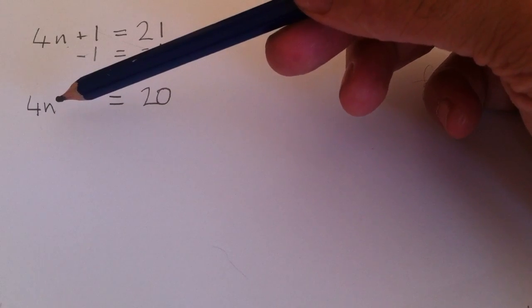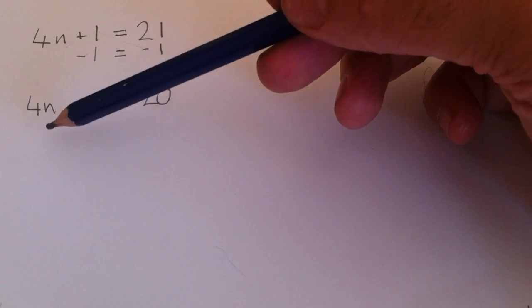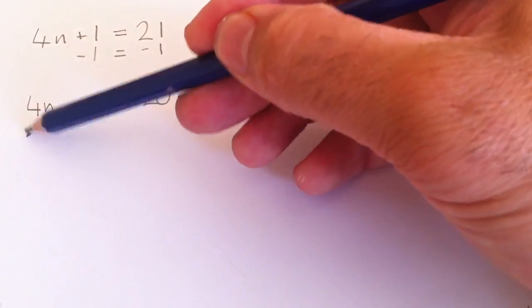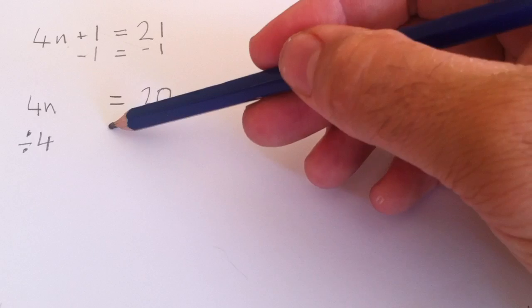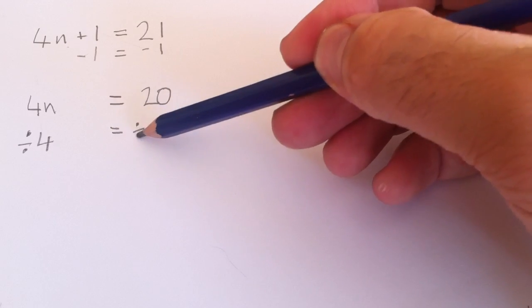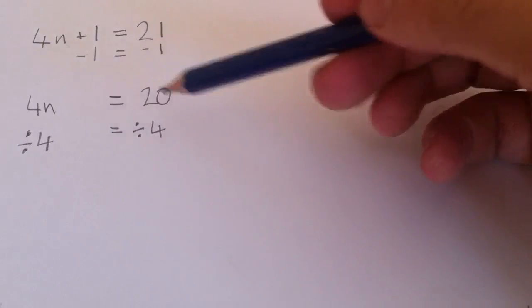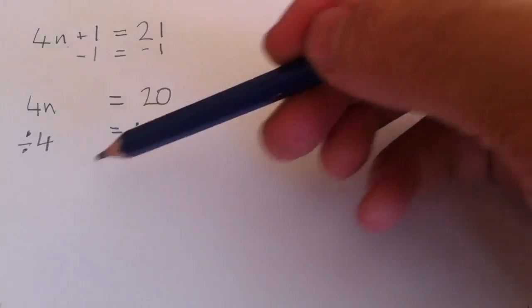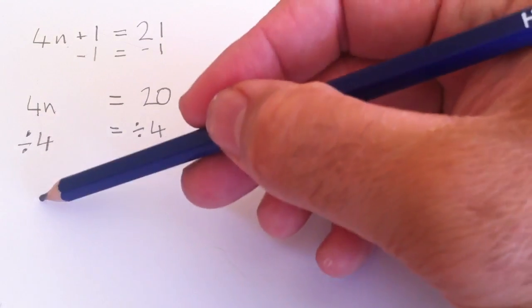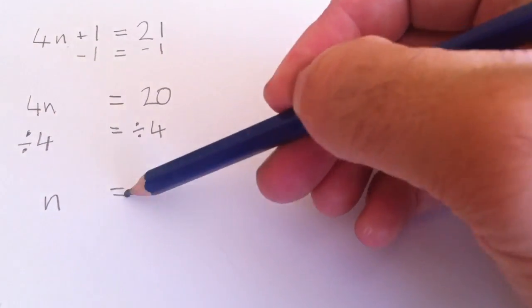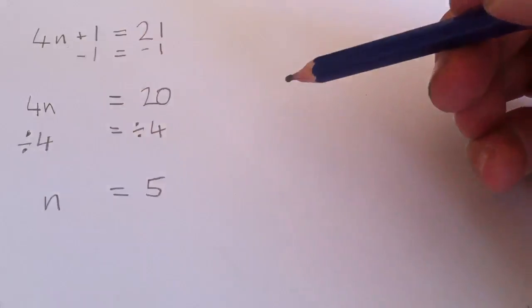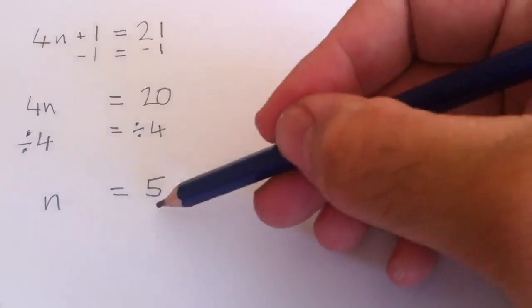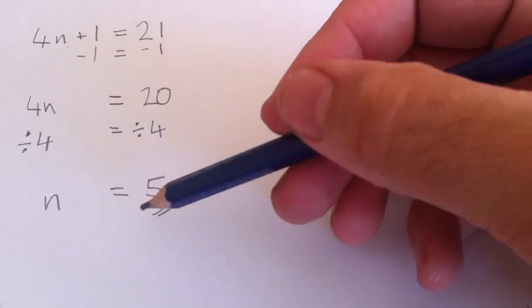Now to cancel out 4 times we do the opposite, which is divide. So we'll be dividing by 4 to cancel that out, but again I must also divide by 4 on this side if I'm to keep the equation balanced, leaving me with 4 divided by 4 is 1, or just n, equals 20 divided by 4 equals 5. So n equals 5.